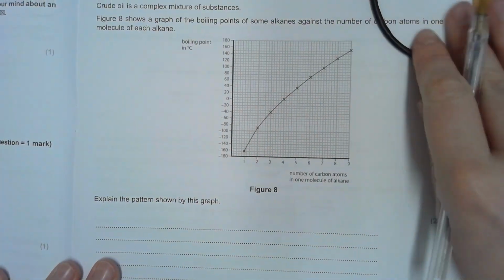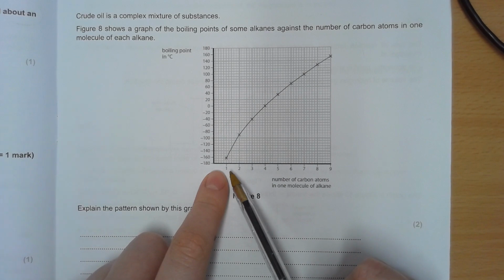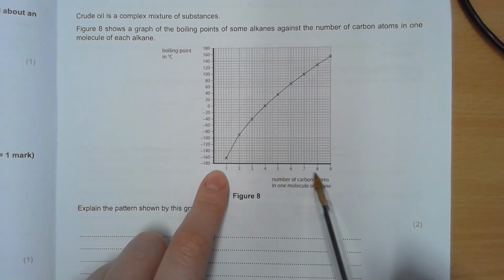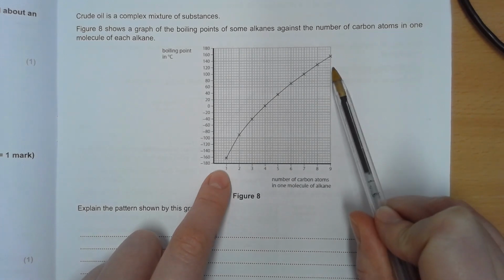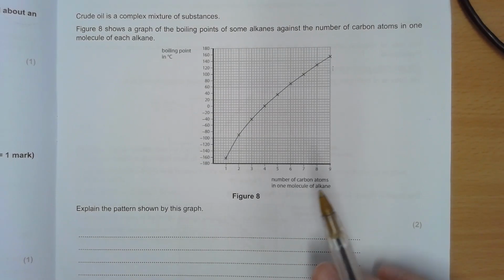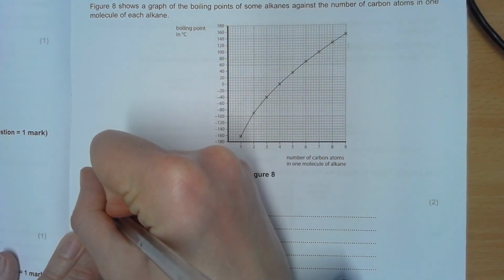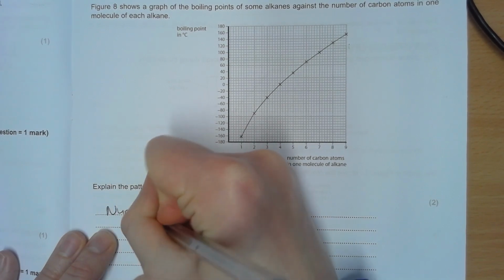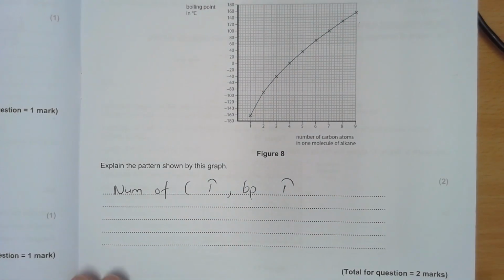So viscosity is increasing. And the next one is a graph, explain the trend, and it says explain the pattern, so not just state the pattern. So the pattern you can see is that as the number of carbon atoms in a molecule increases, so I'm going from 1 carbon atom at the start to 9 at the end, the boiling point increases. So you're asked to explain that pattern. So the trend that I'm seeing is the number of carbons increase, the boiling point also increases, okay?